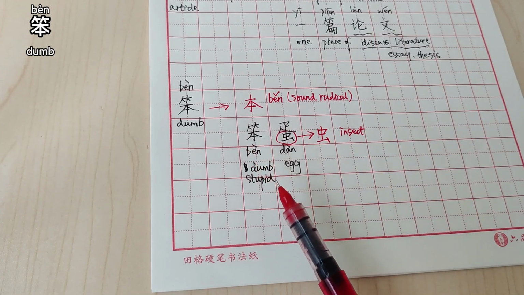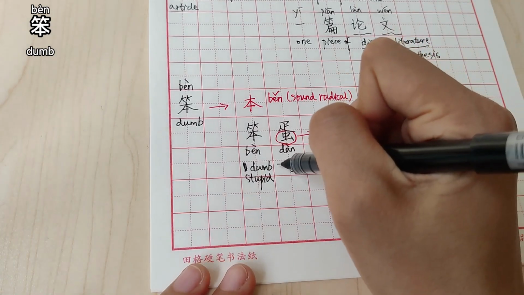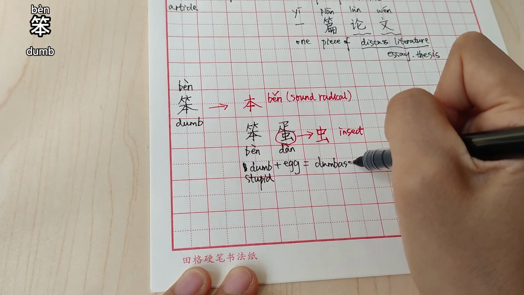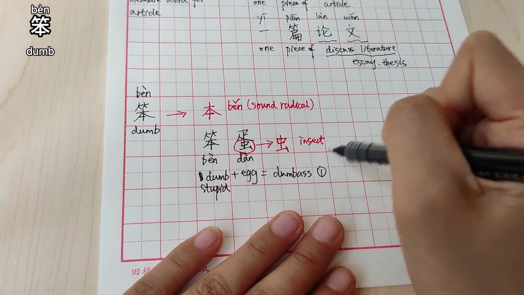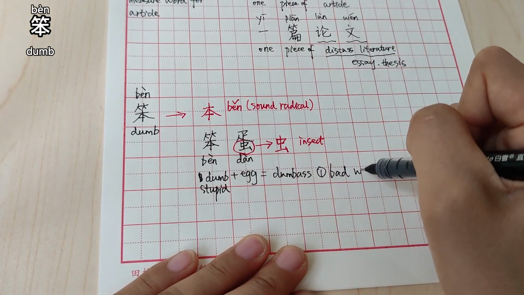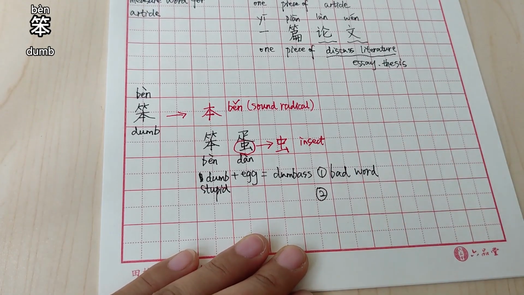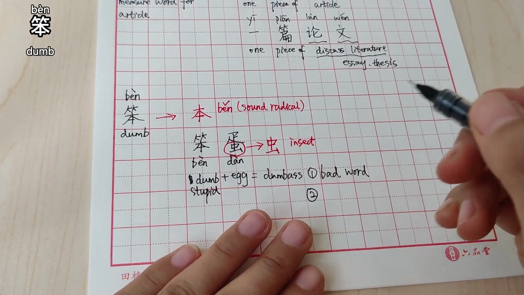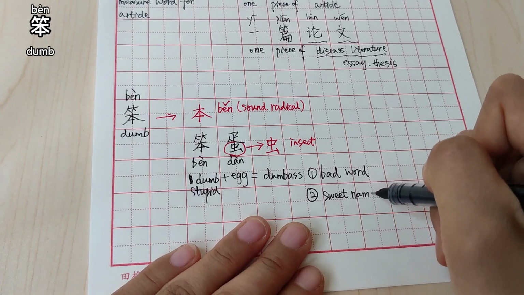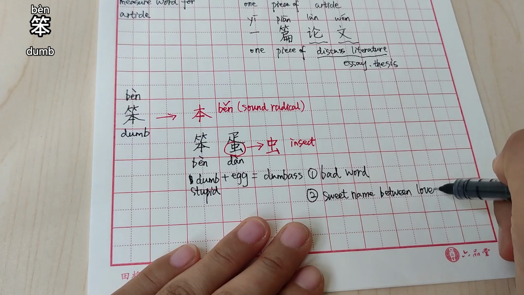Okay, so back to the 笨蛋. Stupid egg, it would make just dumbass. First of all, it could be just dumbass. It's a very bad word. And secondly, it could also be kind of a sweet name between lovers.